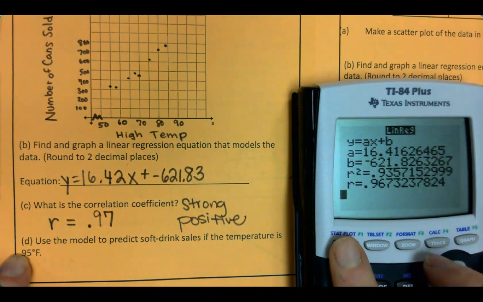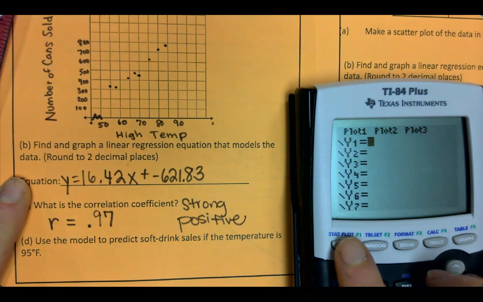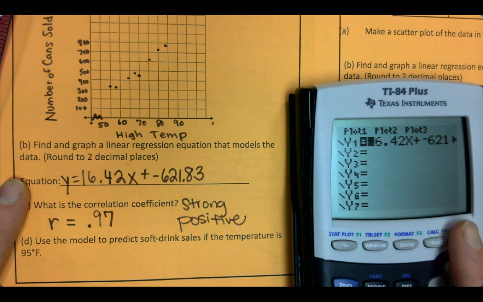Okay, let's put it on our graph. So go back to Y equals, and let's type in the equation. You don't have to put plus negative. You can just put minus. Once you have the equation in there, hit graph.